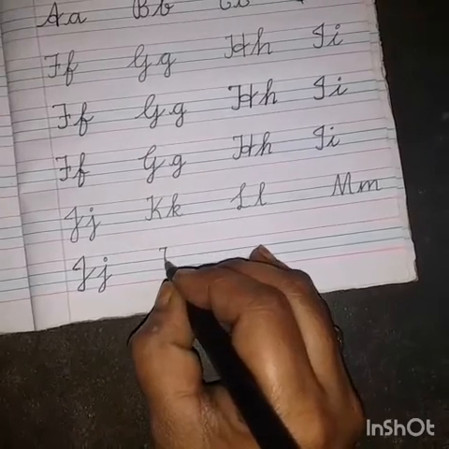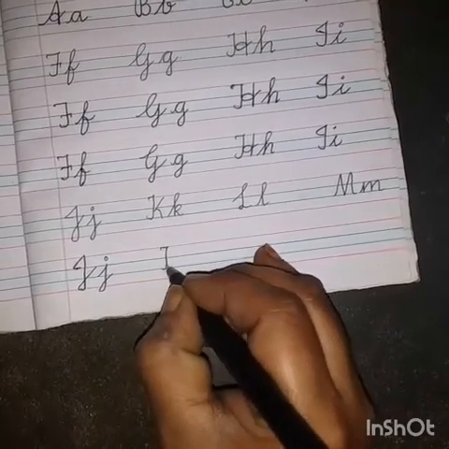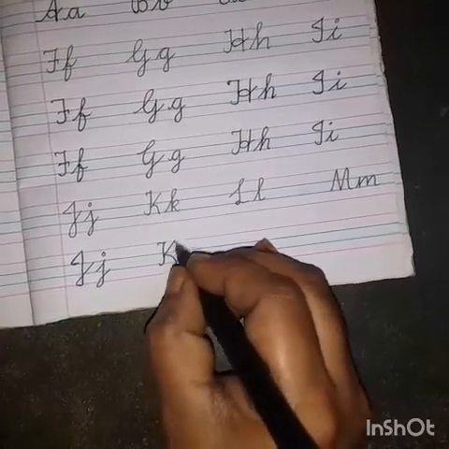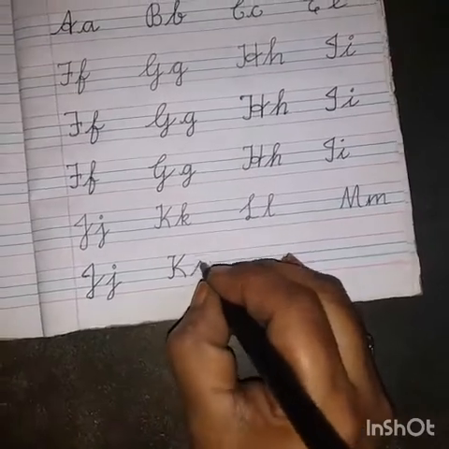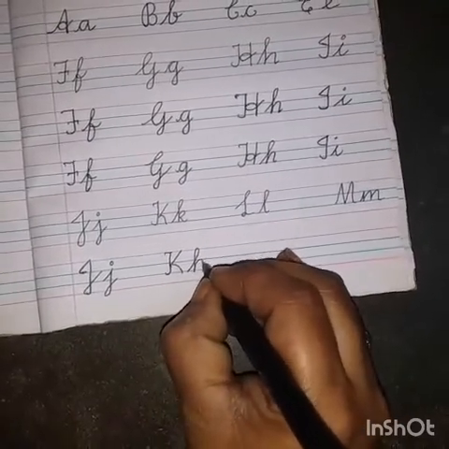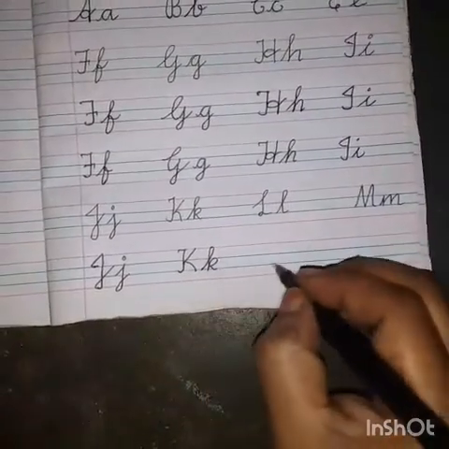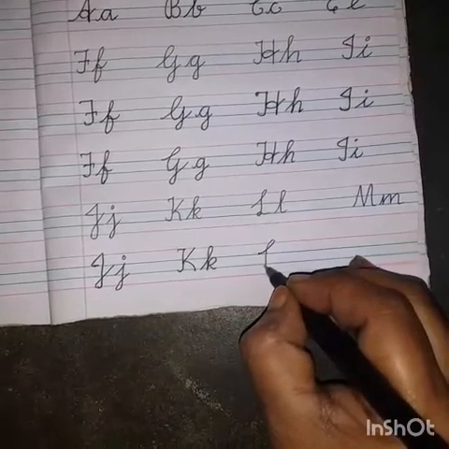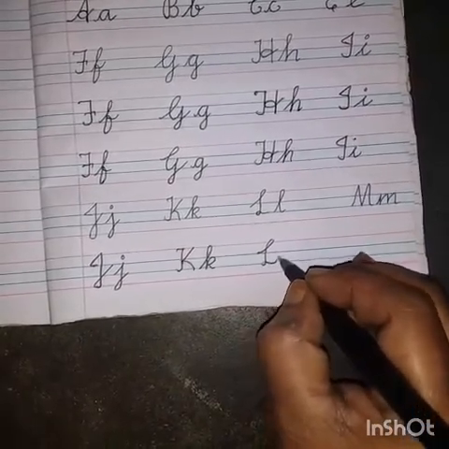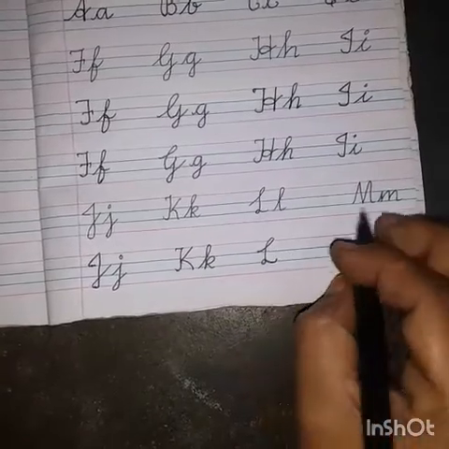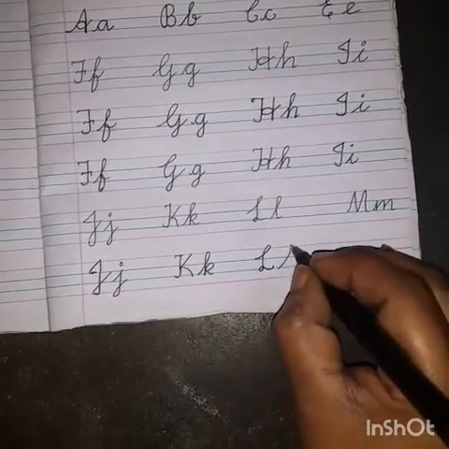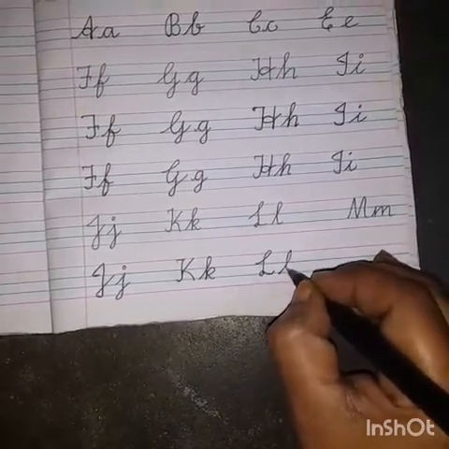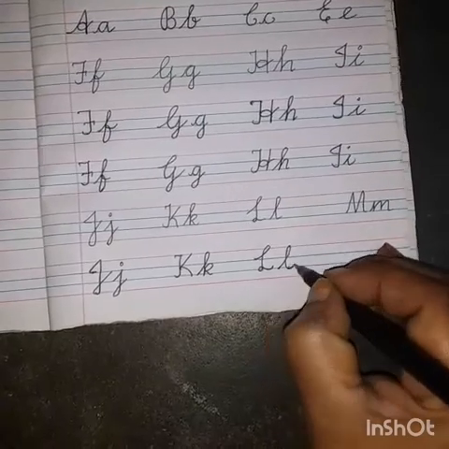Next K. Small sleeping line and make a standing line and make a curve, a slanting line on both sides. That is K. Next we see the small letter k. Okay, in this way we get a letter k. Next we see L. Small curve and one standing line to the third line, the half circle. We get a letter L. For small l, from the third line to the first line make a small curve and bring a standing line from it. This is l.